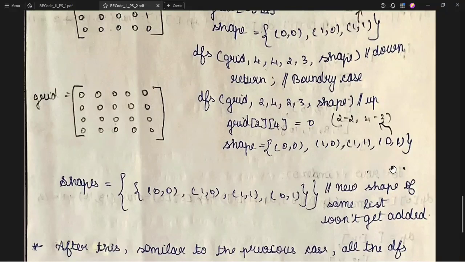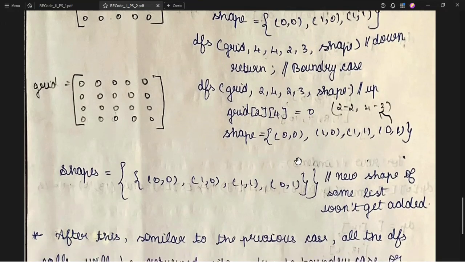And for this up DFS call, again there are 4 sub DFS calls, that is down, up, right and left. But for all the remaining DFS calls, the function calls will be returned by any of the 3 cases, that is the boundary case, or the cell will be already visited, or the cell value will be 0. So we do not need to work out all those, and the shape value now will be 0 comma 0, 1 comma 0, 1 comma 1 and 0 comma 1.